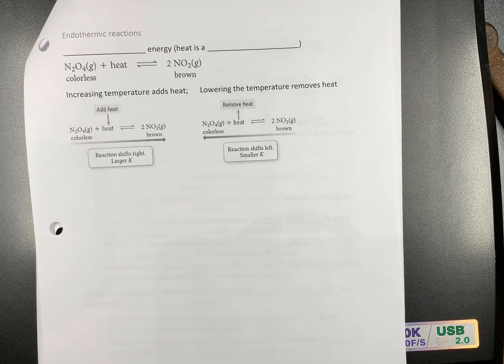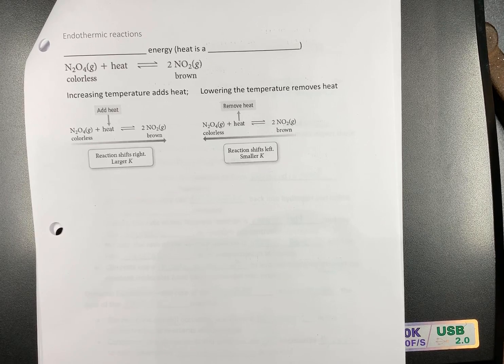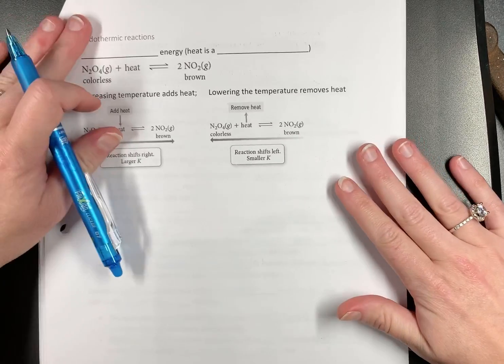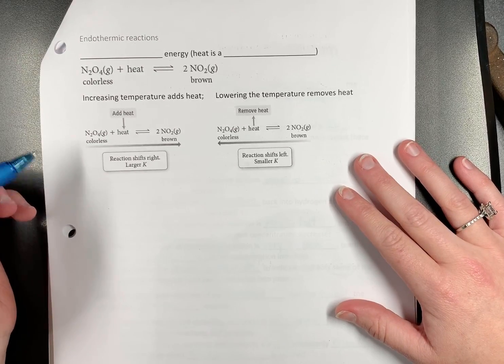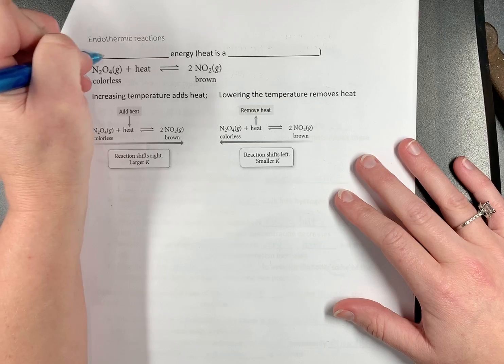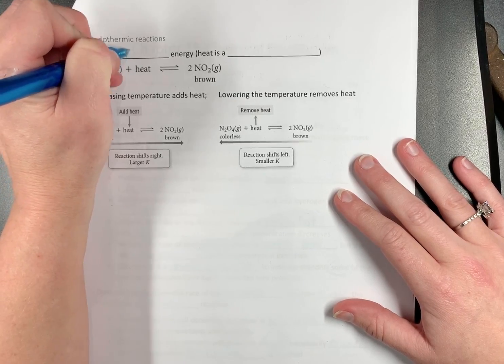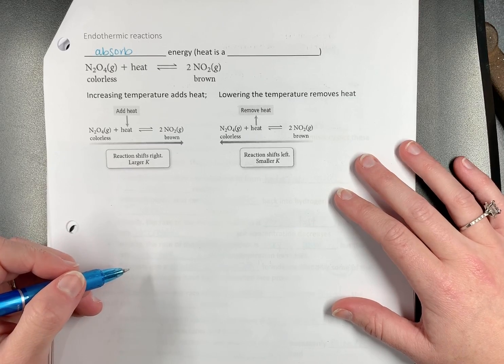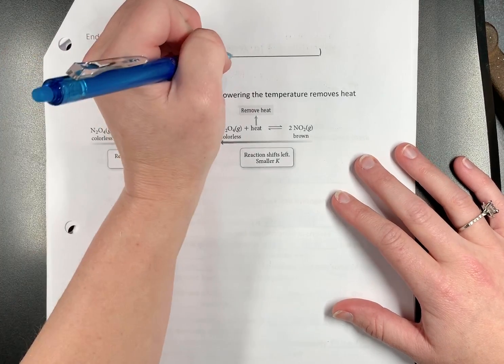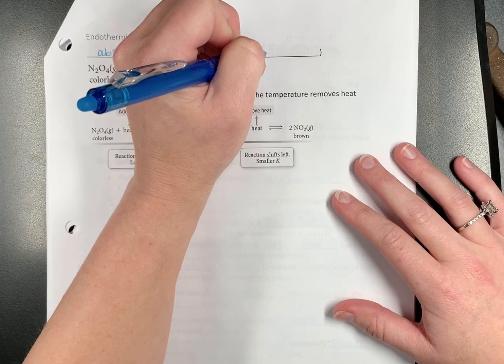Endothermic reactions, everything is opposite. In an endothermic reaction, endothermic reactions absorb energy. So on your reaction equation, heat is a reactant.